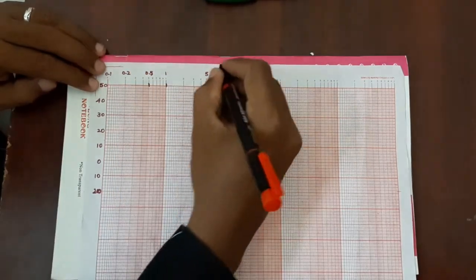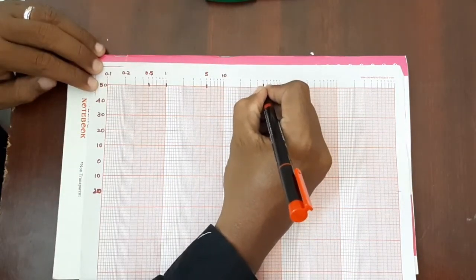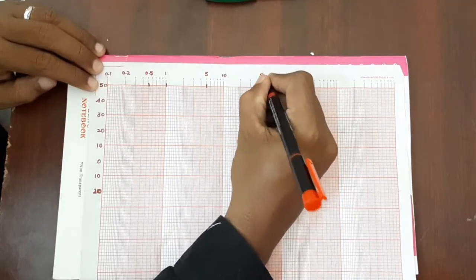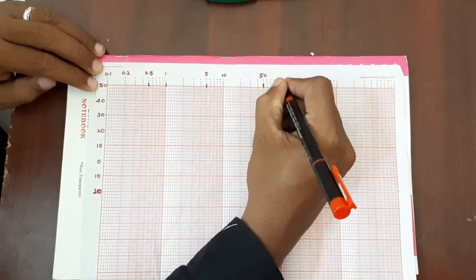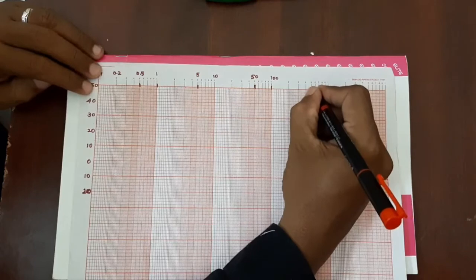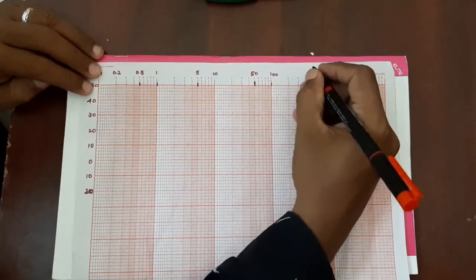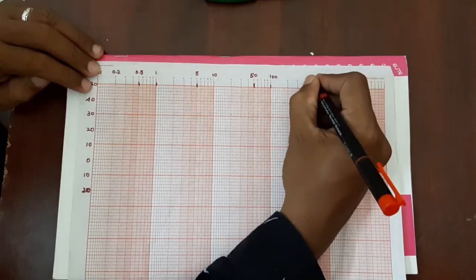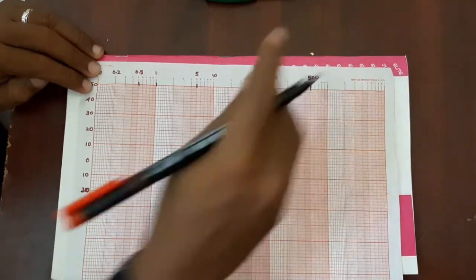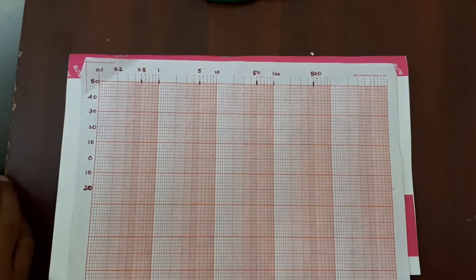So this is 5 radians per second, this is 10 radians per second, and this one is 50 radians per second, which is the second corner frequency. And here we have 100 radians per second, and this one is 500 radians per second, the highest frequency, 500 radians per second, which we have assumed. Okay, so this is the thing. Now we are going to plot the values.